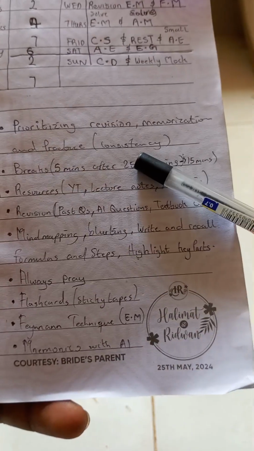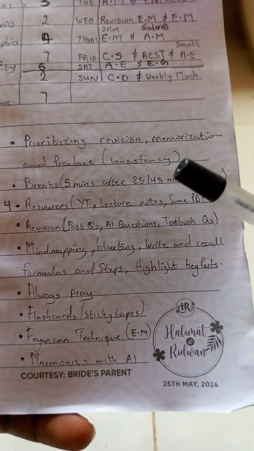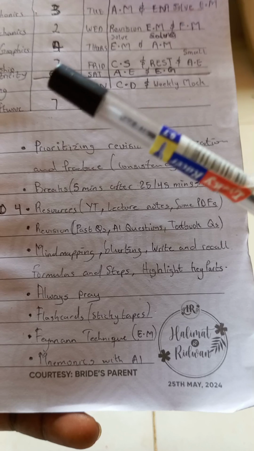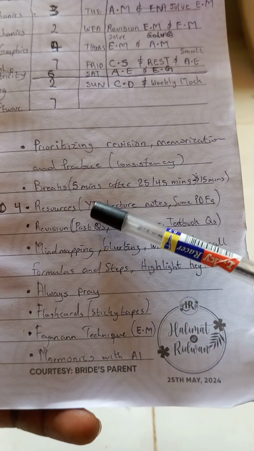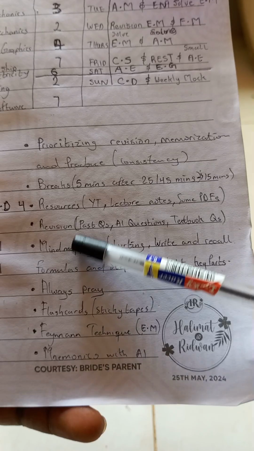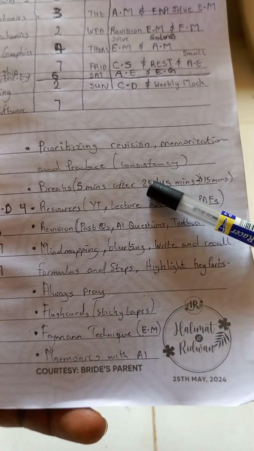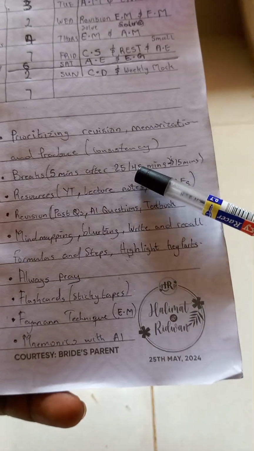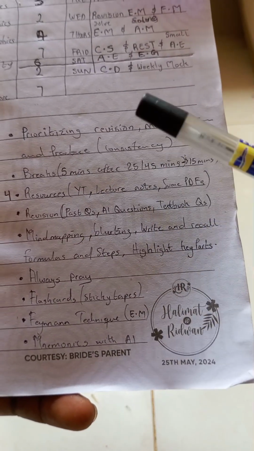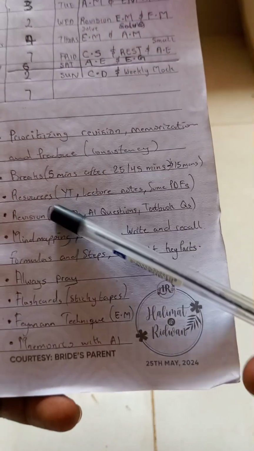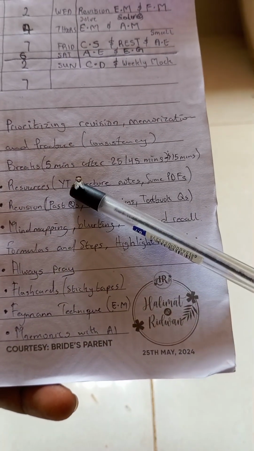For my time management, I'm using the Pomodoro technique, which is working for probably 30 minutes, then out of that I'll take a 5-minute break, so that will be 25 minutes work and a 5-minute break. And if I'm going to be using 45 minutes, that would be 45 minutes work and a 15-minute break. For my resources, I listed out resources like YouTube.